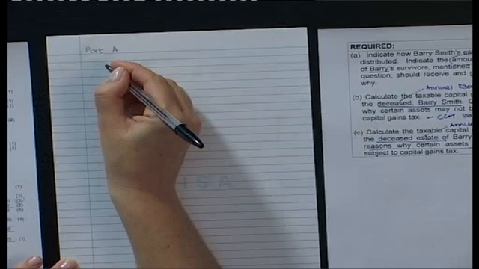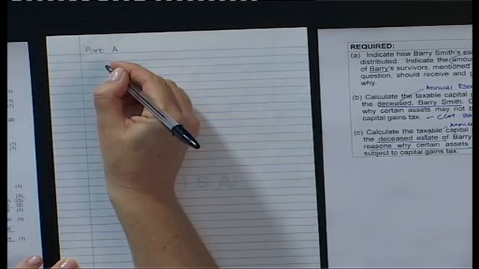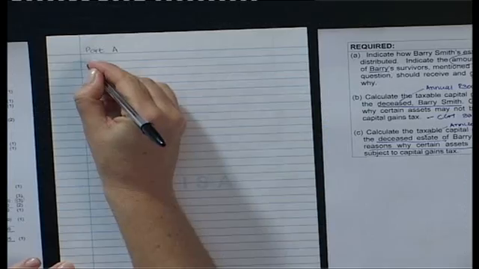Okay, part A is where we're going to do the distribution of the estate for Barry. Okay, now remember the required asked us to deal with each of his survivors in the question and provide reasons. All right, so the first survivor we had was Johann.